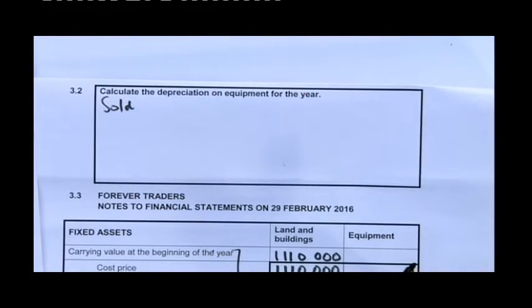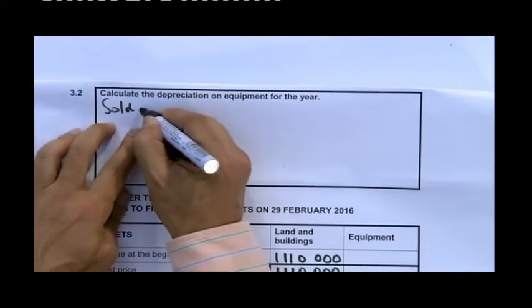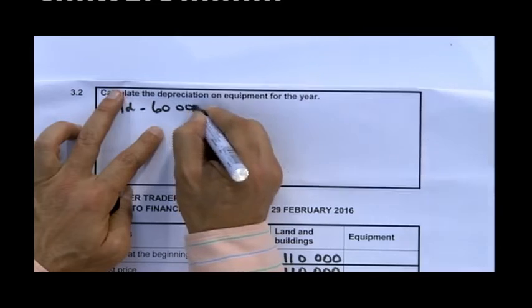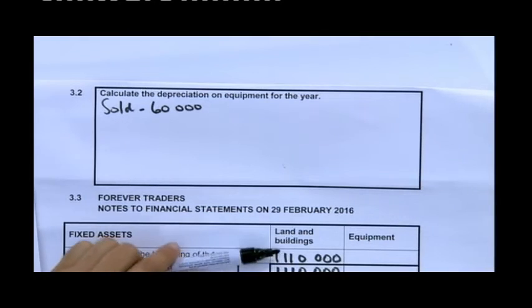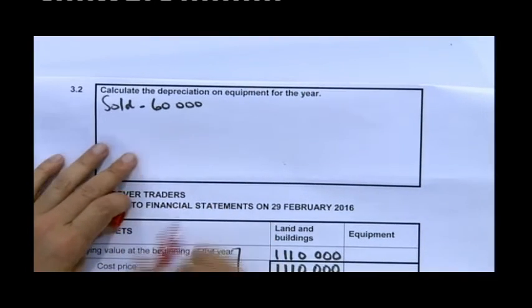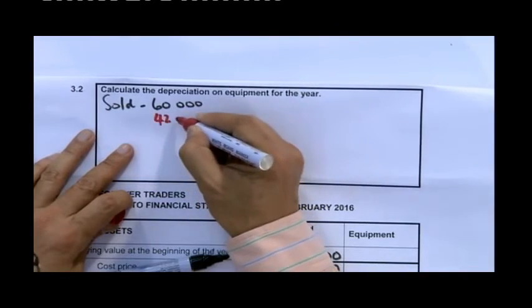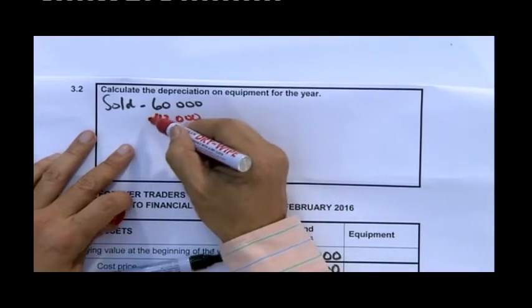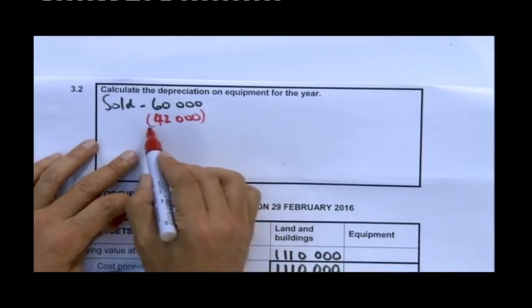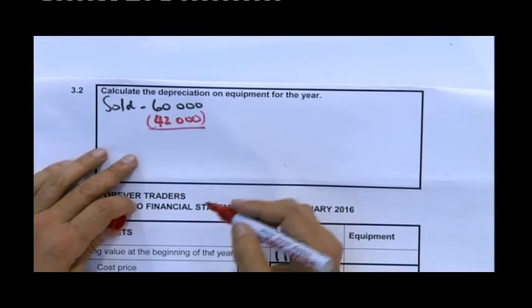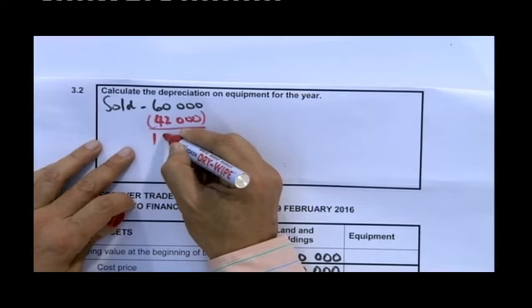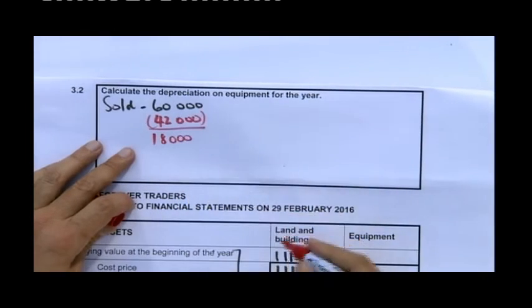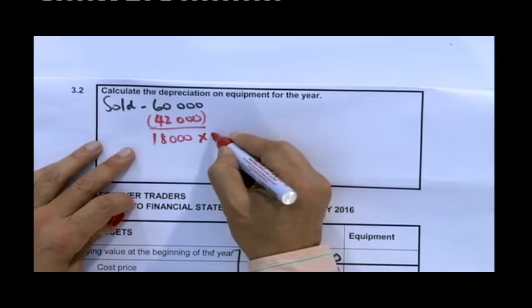Then it says the cost price of the equipment that was traded in. So the cost price was 60,000. And the accumulated depreciation on that equipment on the first was 42,000. Right? That's your accumulated. So we minus. Why do we minus? Because we want to calculate the depreciation according to the diminishing balance. So that gives me 18,000. Right, so I've got 18,000 and I multiply it with 20%.